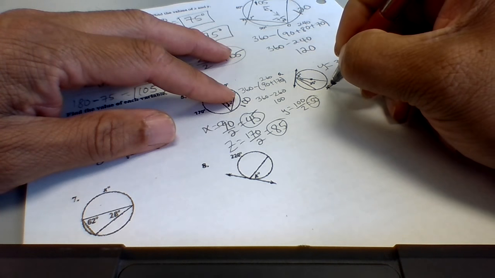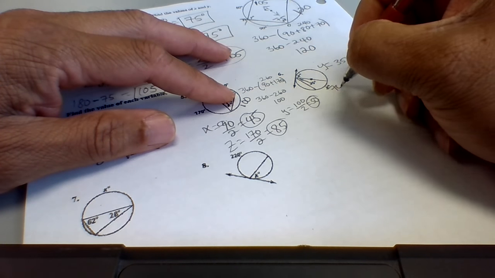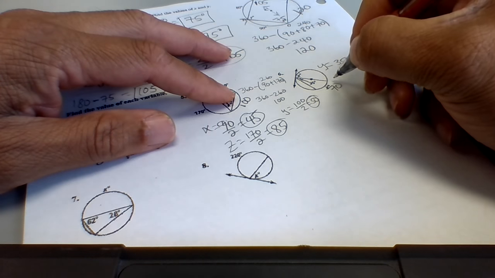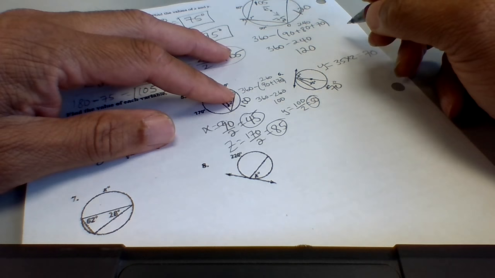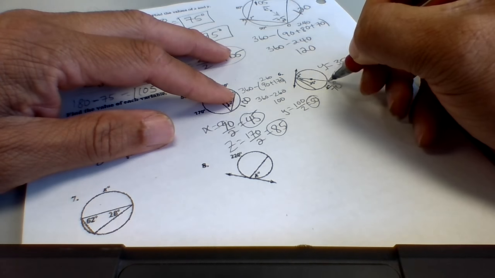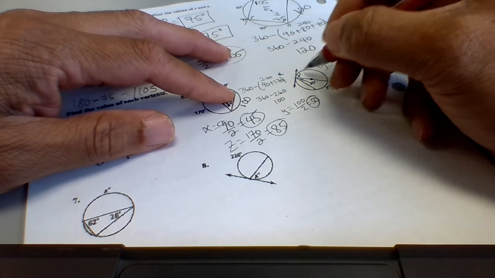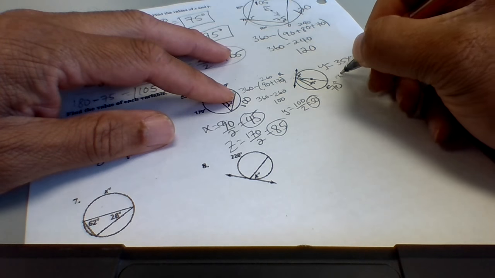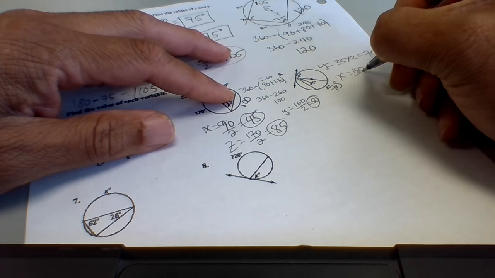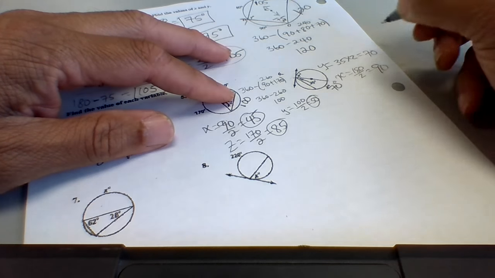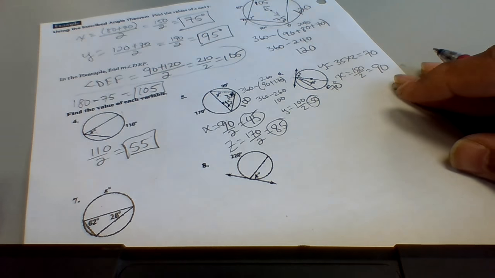So this arc up here is 70 degrees. And if you take a look, x is a semicircle here for this arc. So x then is going to be 180 divided by 2, which is 90. So x is equal to 90 degrees.